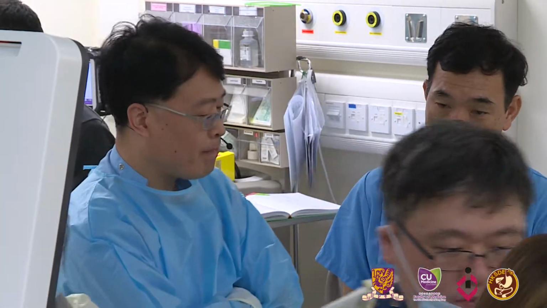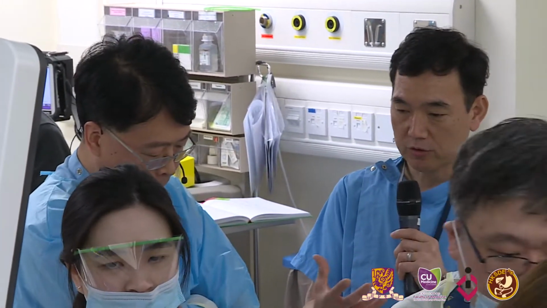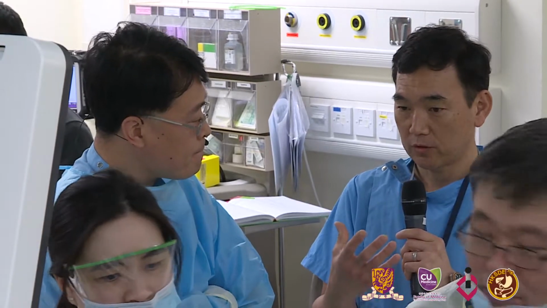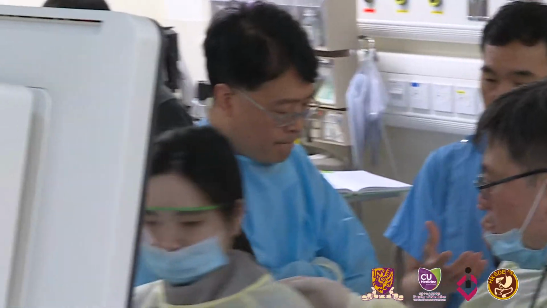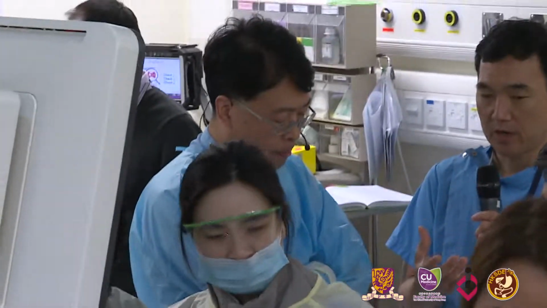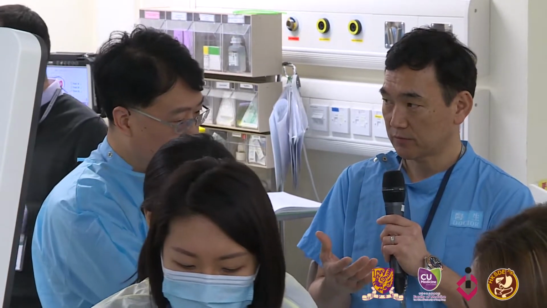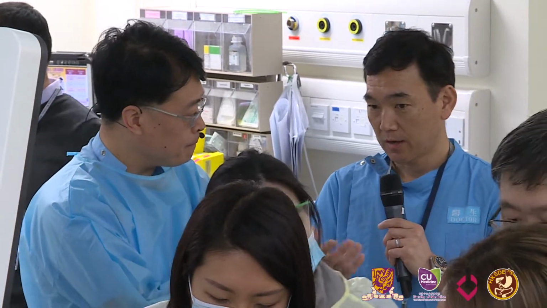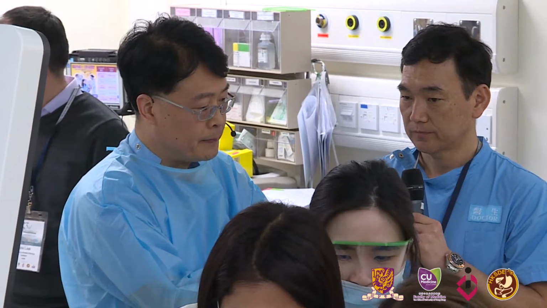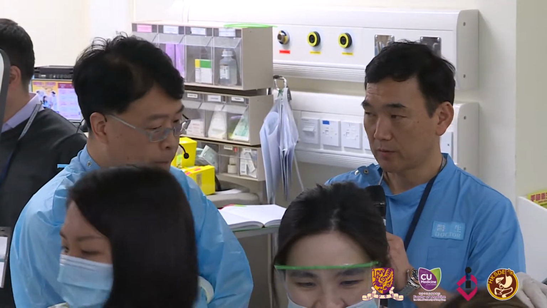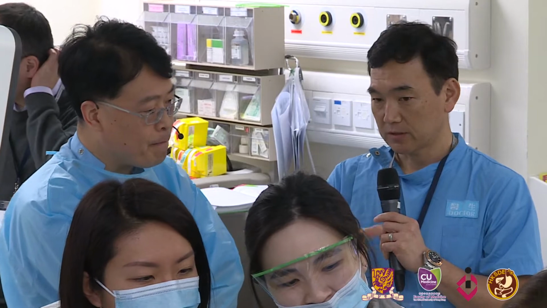The European Society as well as the Japanese Society interest group recommendation for lesions less than 2 centimeters, if they can be removed safely, is not to have a pathological diagnosis first. So if this is a case that you can remove easily, and it's less than 2 centimeters, probably it's okay not to have a pathological diagnosis.